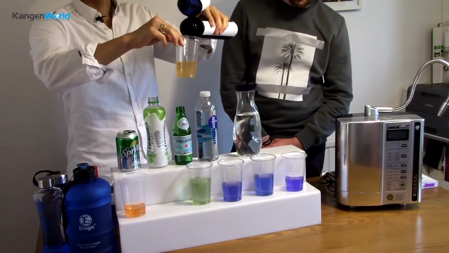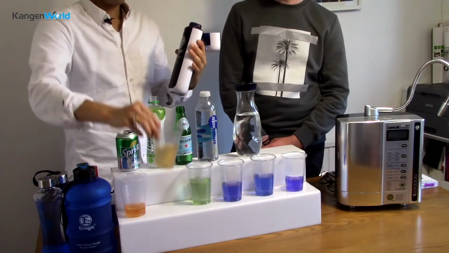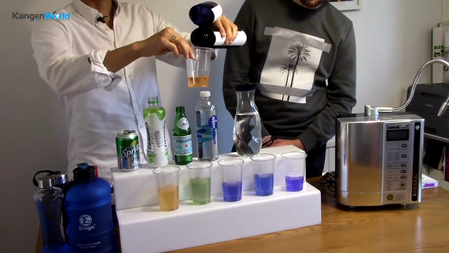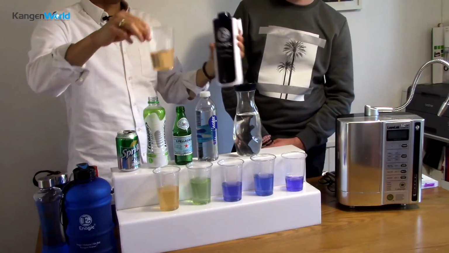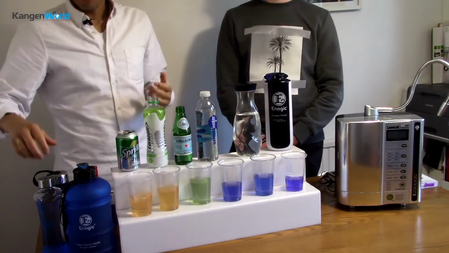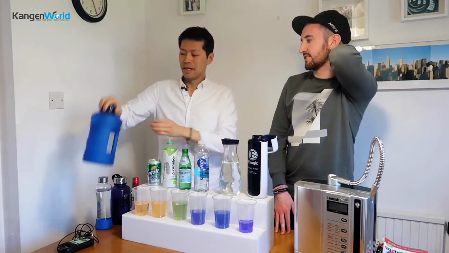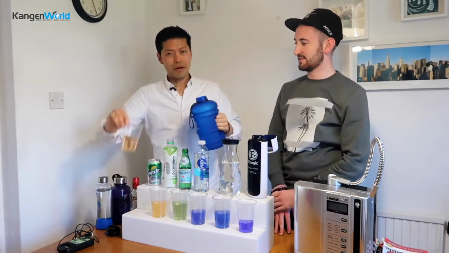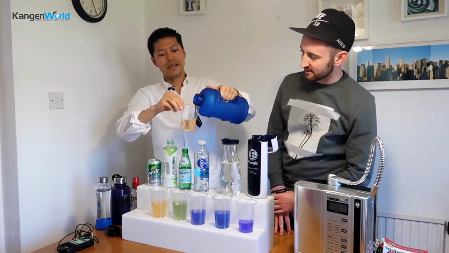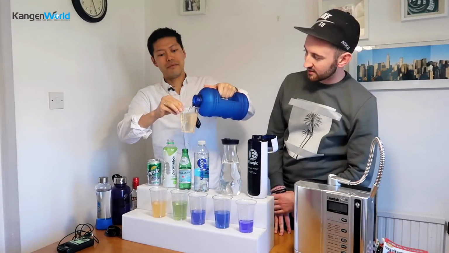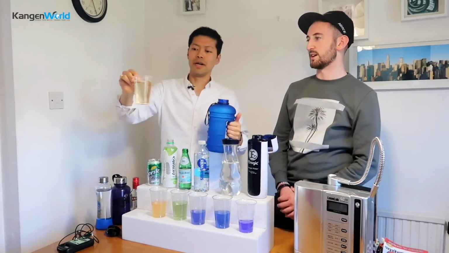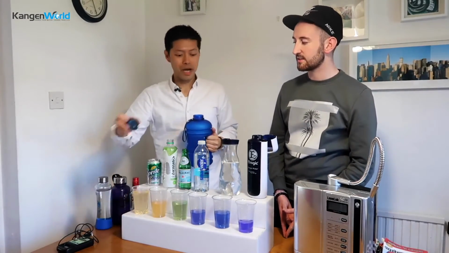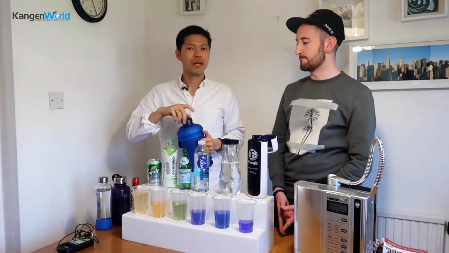No changes. How about soft drinks, Sprite, Coca-Cola, Fanta, Diet Coke? Nope. I'll tell you what, I'll use one of my larger bottles. I have a 2-litre Kangen bottle over here, and I'm going to pour all the way to the top to see if we can help it along the way. Still no changes.